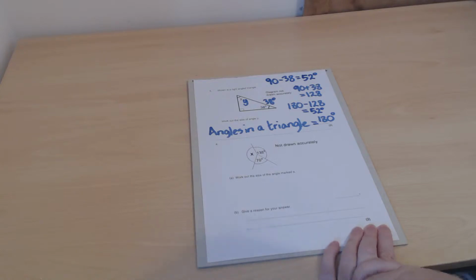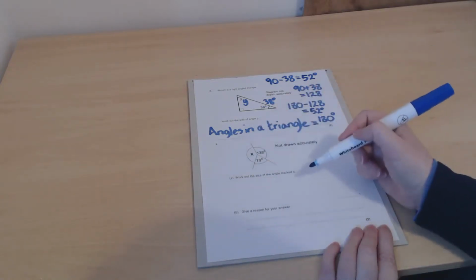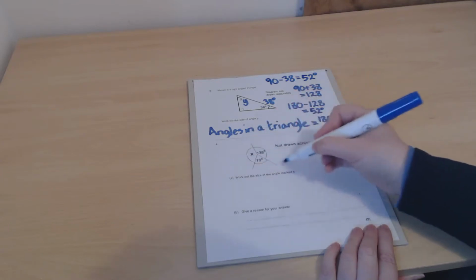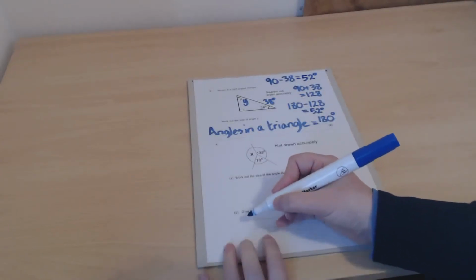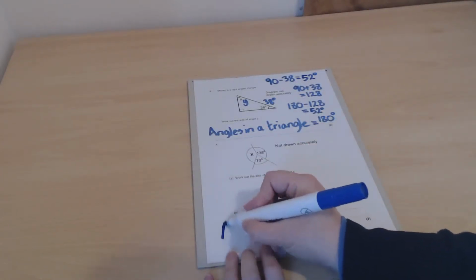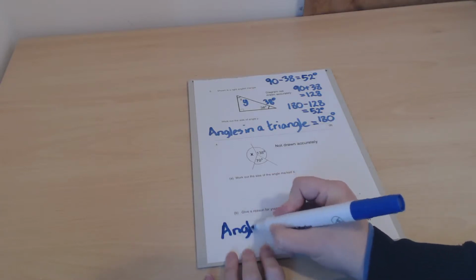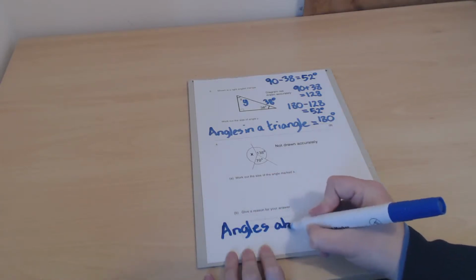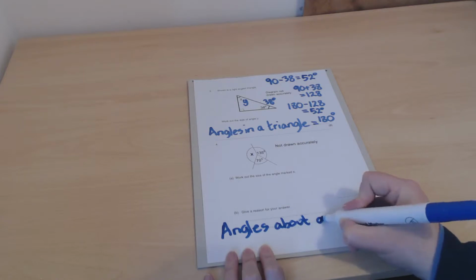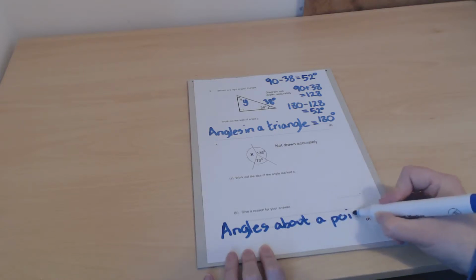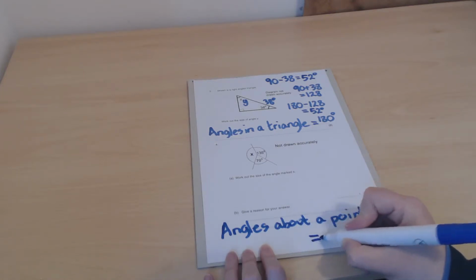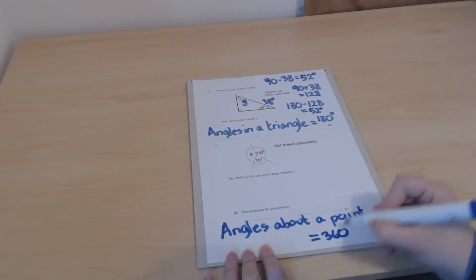So let's just do a few more. Here we go, we've got angles about a point again. Okay, I'm not going to write that. Actually, let's just do it quickly. Angles about a point, and if you remember, that one is that they equal 360.